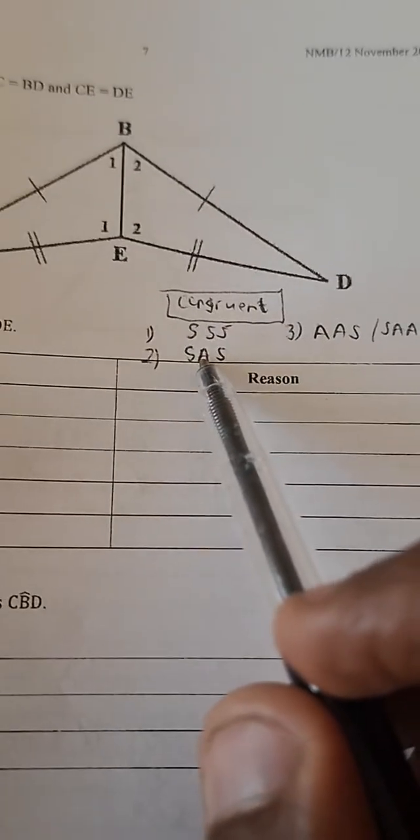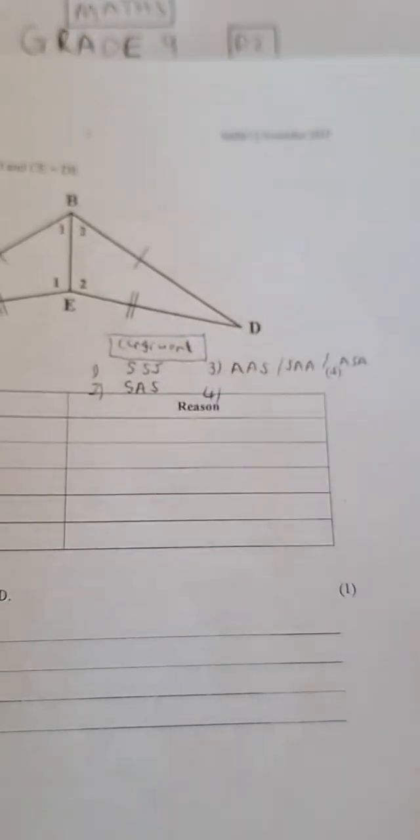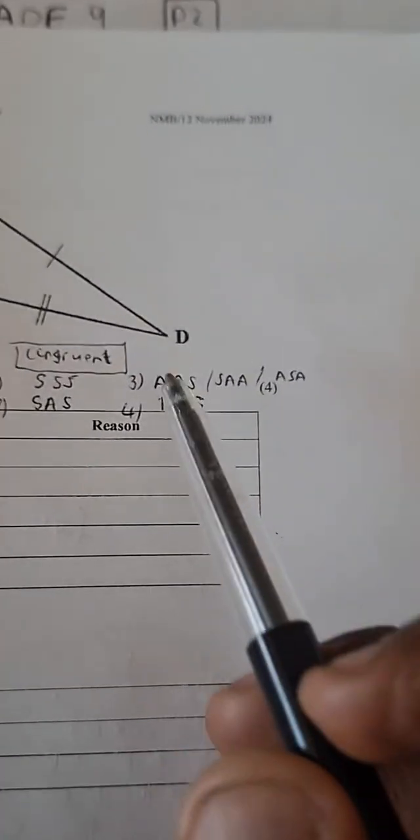So case 1, side, side, side. Case 2, side, angle, side. Okay. Case 3 or case 4. Case 4 is what we call right angle, hypotenuse, side.